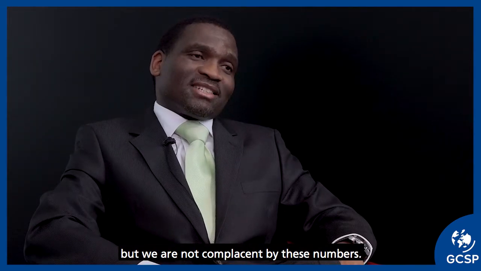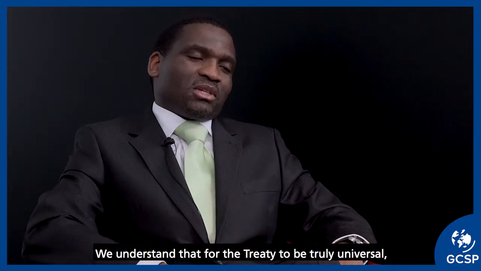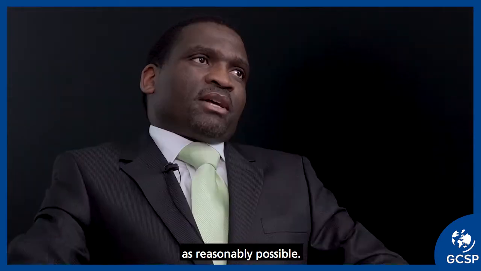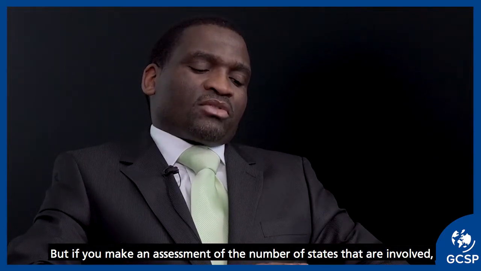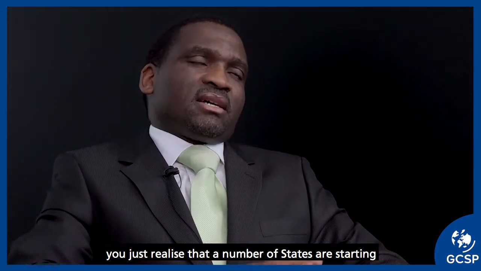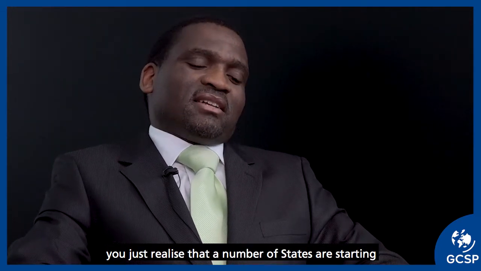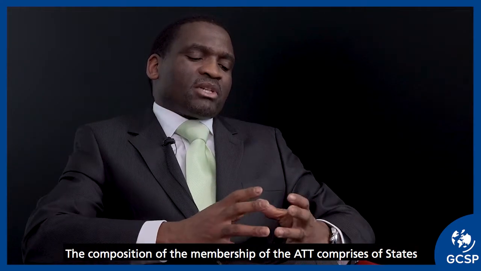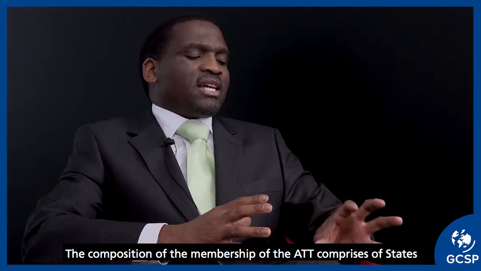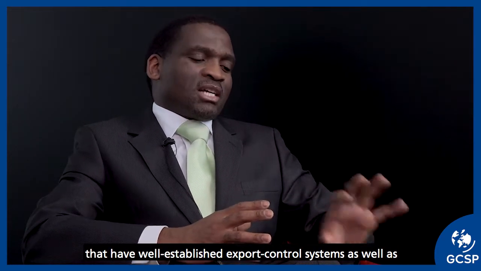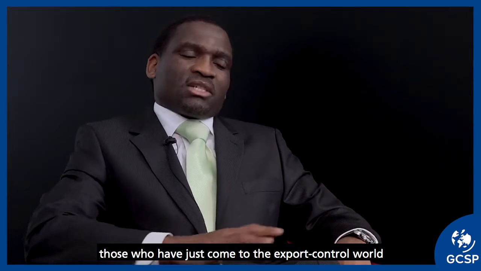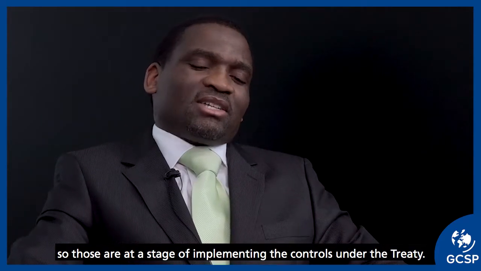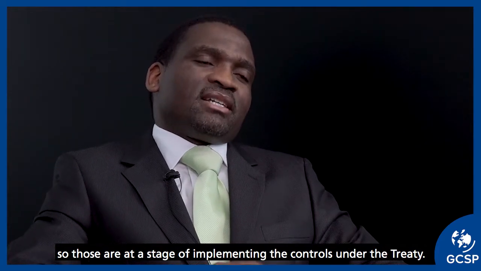But we are not complacent by these numbers. We understand that for the treaty to be truly universal, we still require to have as many states coming on board as reasonably possible. But if you make an assessment of the number of states that are involved, you just realize that a number of states are starting then to implement the provisions of the treaty. The composition of the membership of the ATT comprises of states that have well-established export control systems, as well as those that have just come to the export control world.